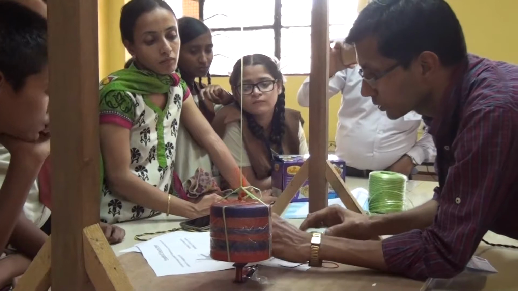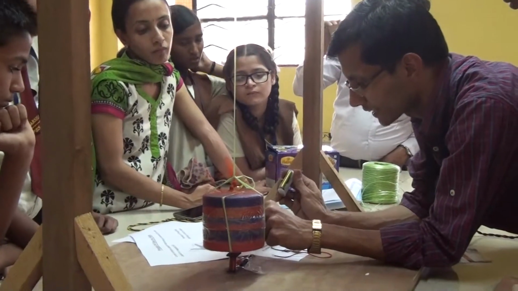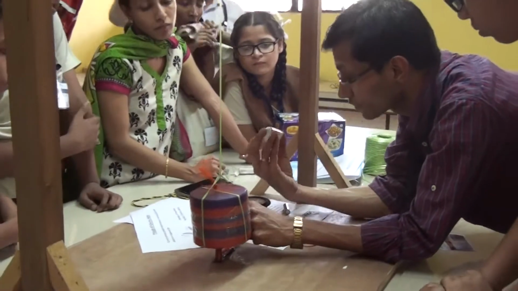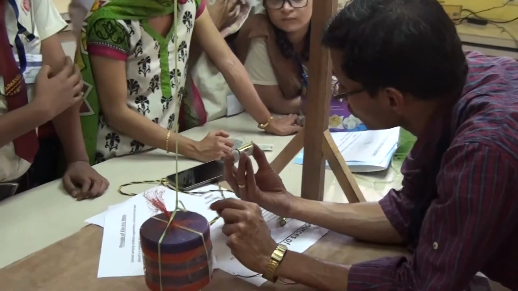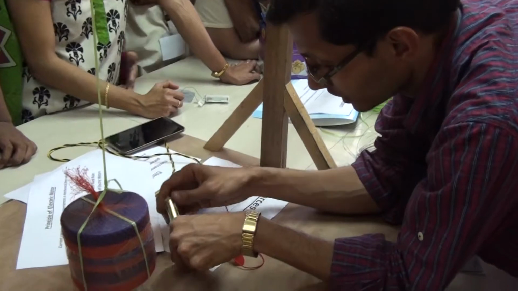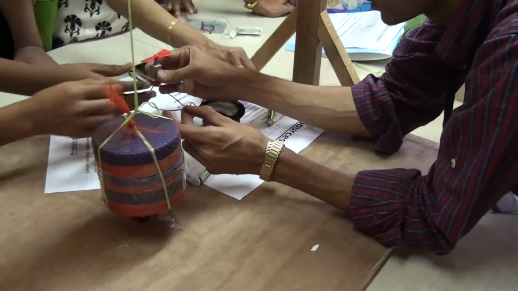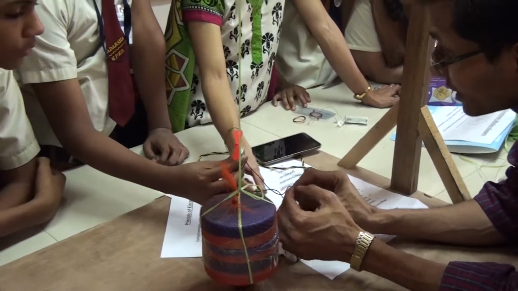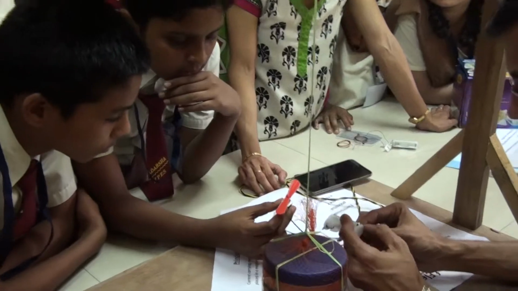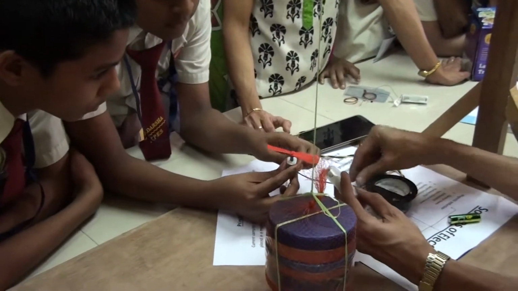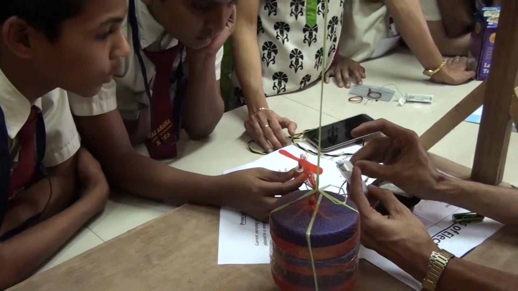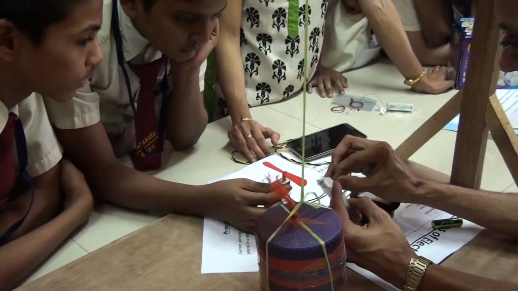I can show you: if current flows in one direction, this motor will rotate in a particular direction, and if I reverse it, my direction of force will be opposite and it will start in the opposite direction. One of you can hold it. I will ask you whether it is clockwise or anti-clockwise. Watch carefully at the start where it is moving. Anti-clockwise.